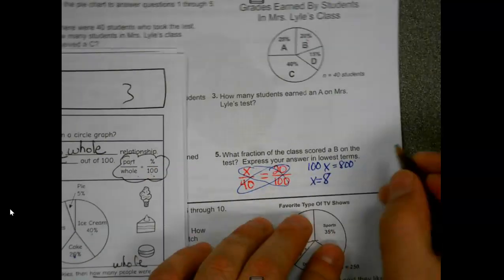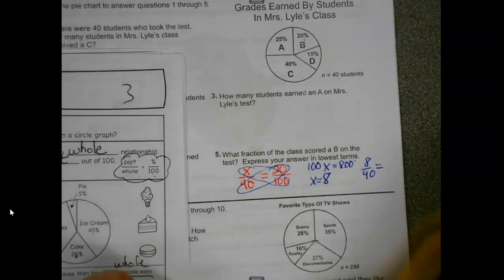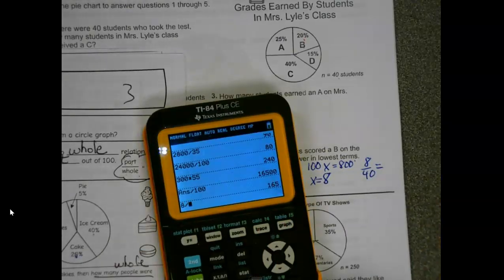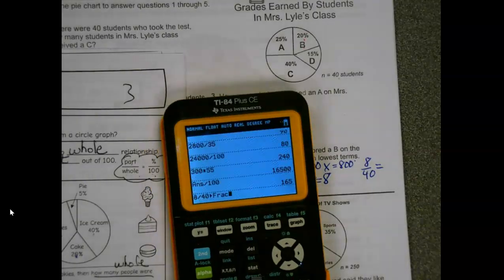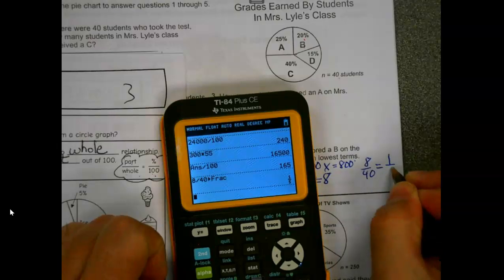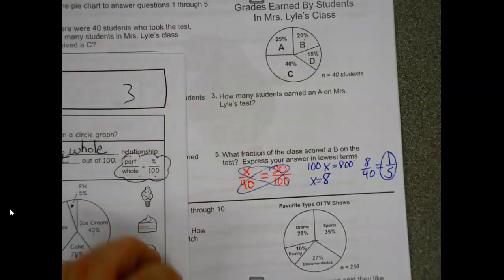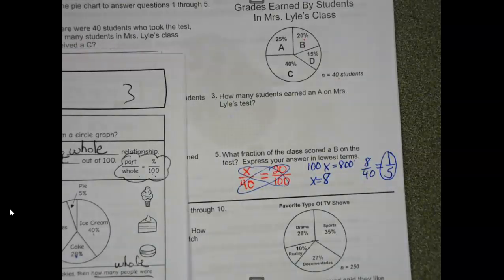There's 40 students. So 8 out of 40, 8 divided by 40, math, enter, is 1/5.